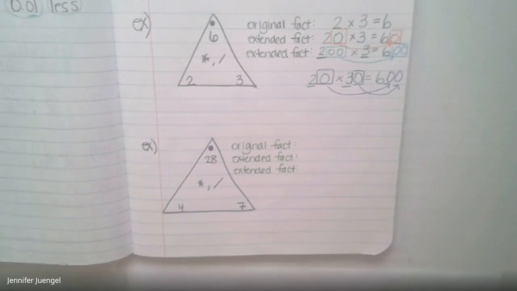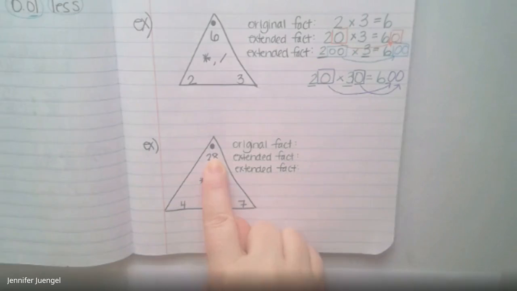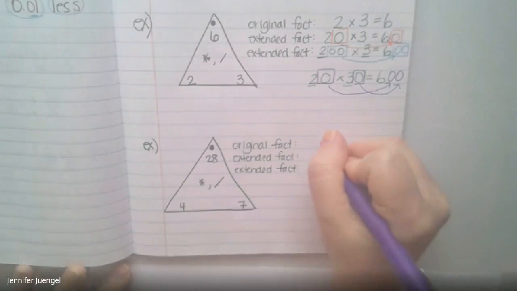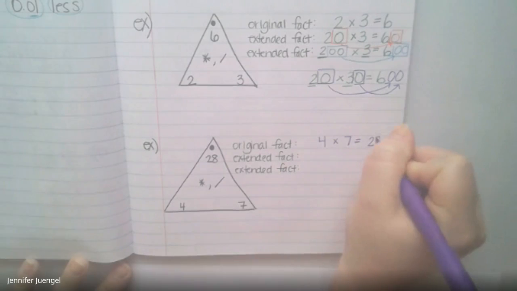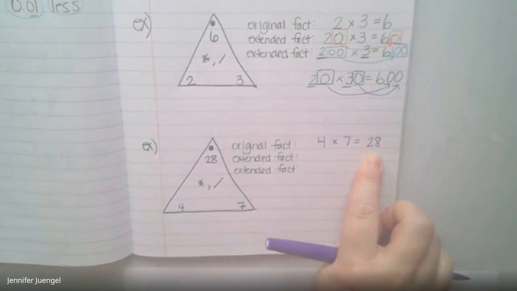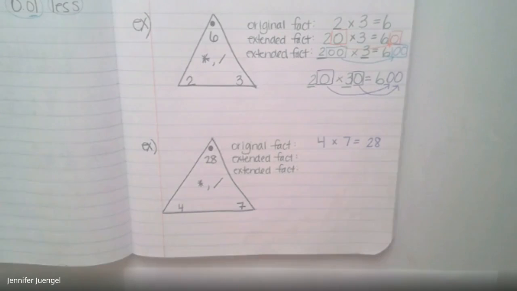Here's another one. 4 times 7 equals 28, or 28 divided by 7 equals 4. Either way, we know that the basic original fact in this problem is 4 times 7 equals 28. So even if your product is already 2 digits big, even if it's already got a tens place and a ones place, it doesn't matter, because in this instance, we're going to extend our multiplication facts by multiples of 10.